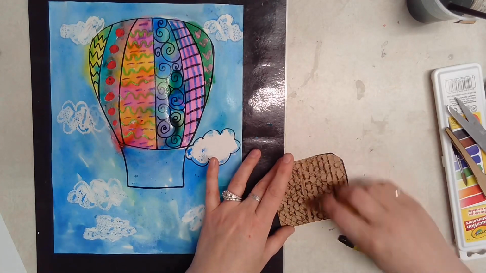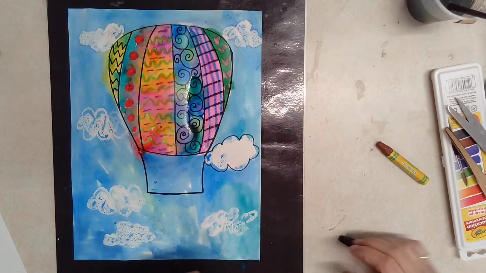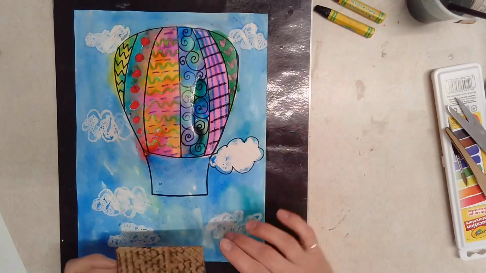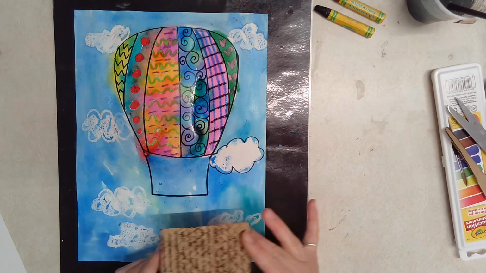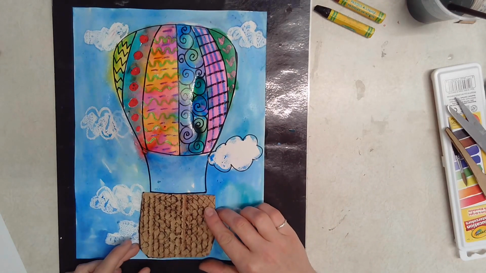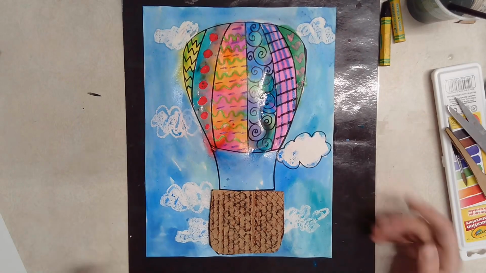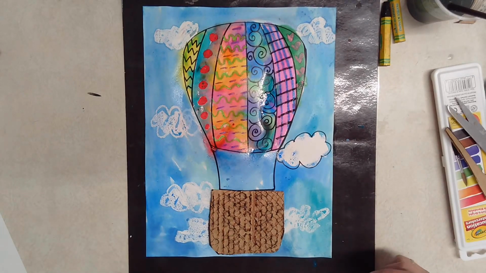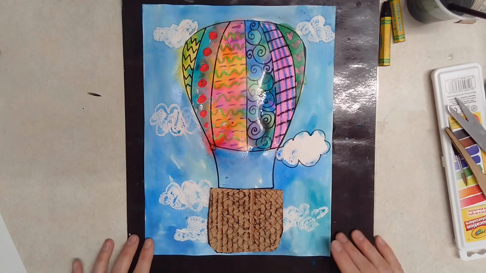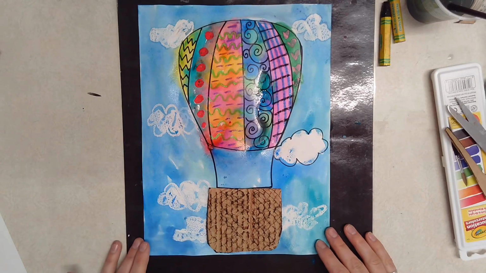All right, friends. So the last step is to glue this on, but my painting is wet. So I'm going to wait until my painting dries, and then I will glue it on right at the bottom, and I'm all done. If you wanted to be extra fancy, you could even cut out a picture of yourself and tuck it into the basket to make it look like you are flying away in your hot air balloon.